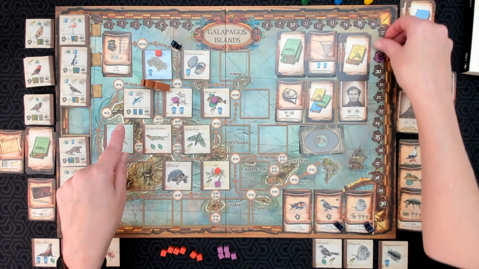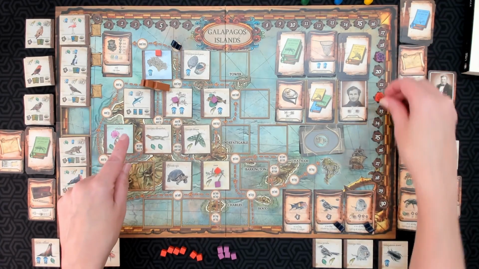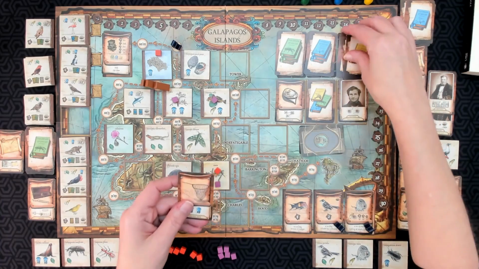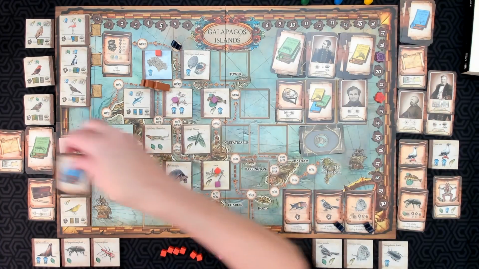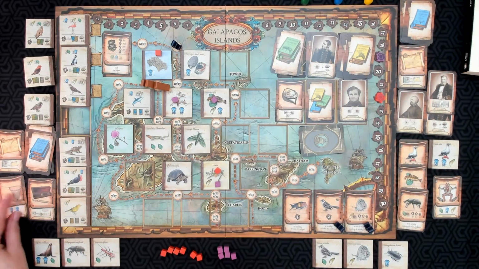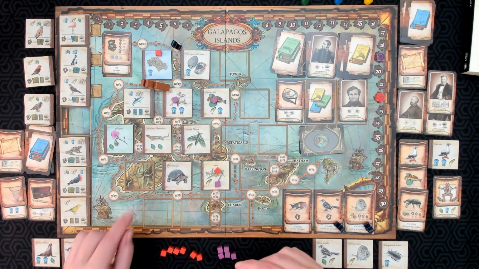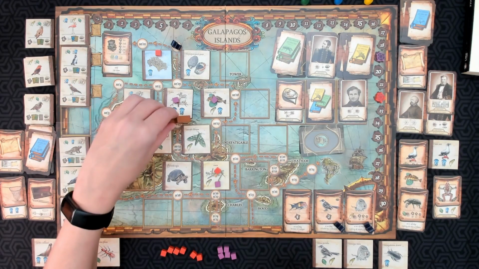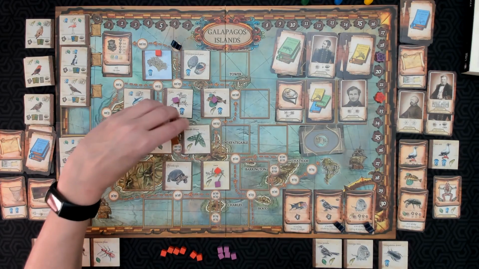Okay, so he collects that seal. So he gets 4 points. 1, 2, 3. It was short-lived that I was ahead of him. He gets 2 blue cards, so he's getting more resources and more books. He has a pile of books. And he gets to move the beagle twice. So we're up to October 8th.